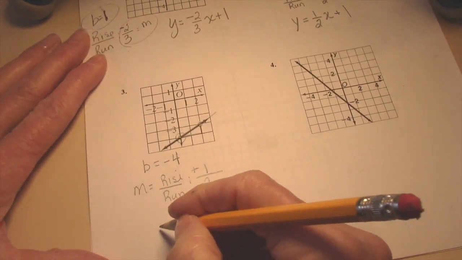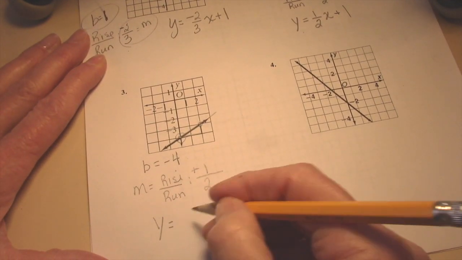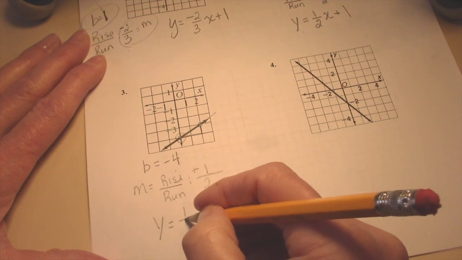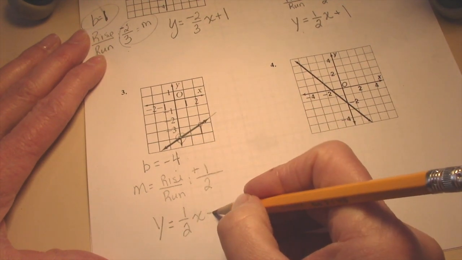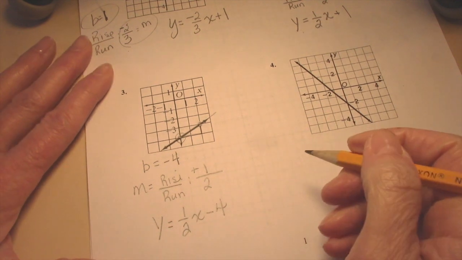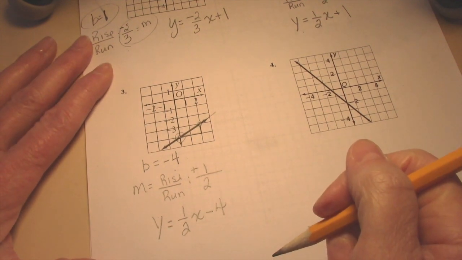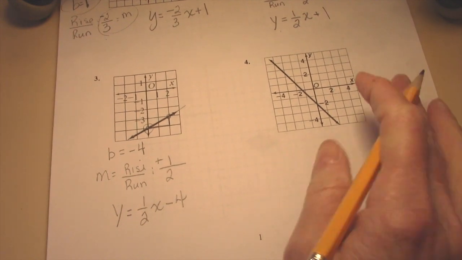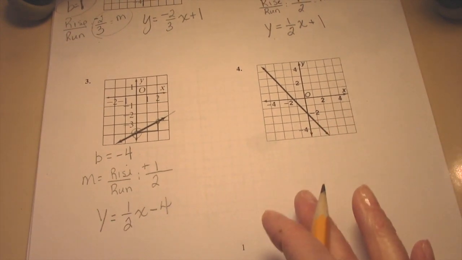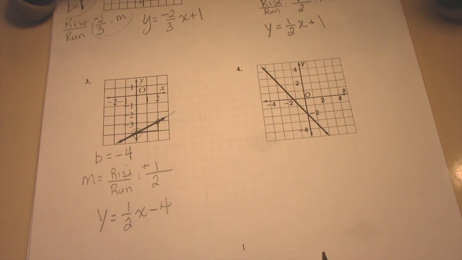Equation will be y equals, what's my slope? 1/2 x, but it's crossing at -4. Okay? And try number 4 by yourself a second. Pick out the b, then pick out the m.